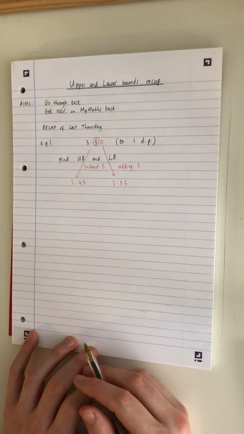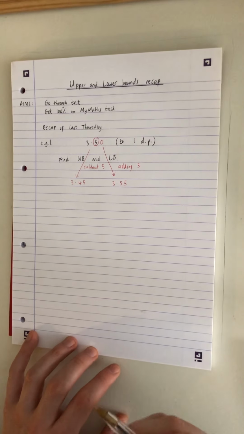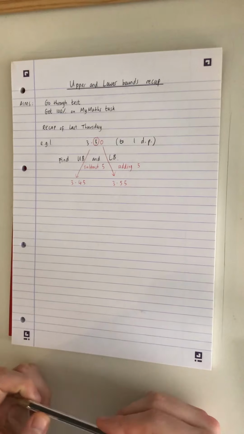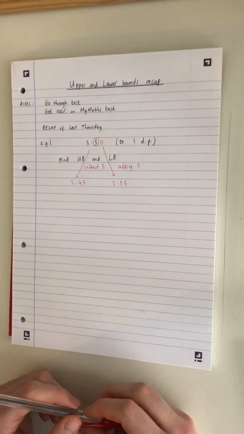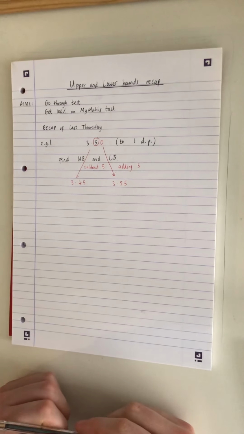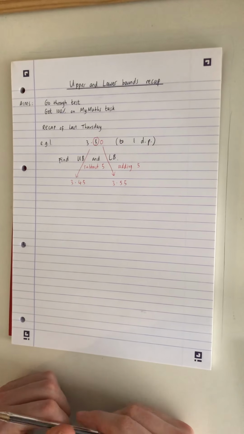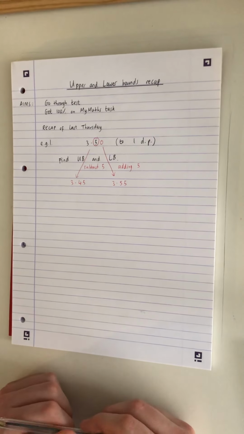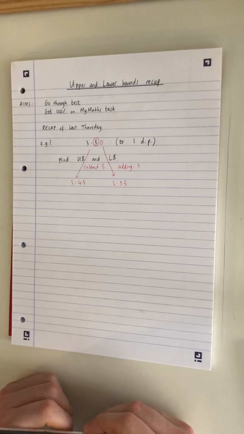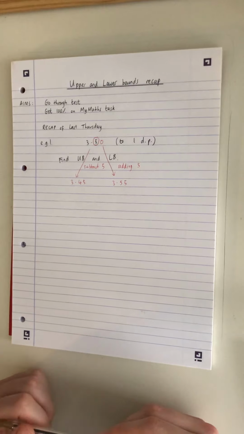And that is, well, not technically the highest number that rounds down to a 3.5, because that would actually round up, but every number less than it, so 3.549999999 and so on, that would round down to 3.5.